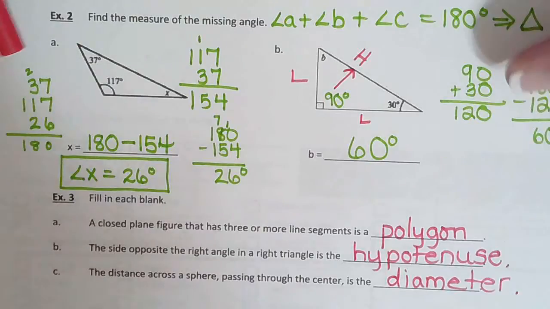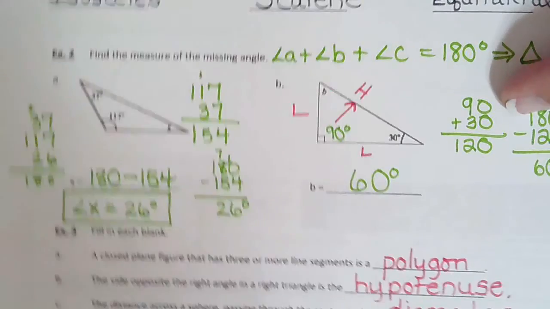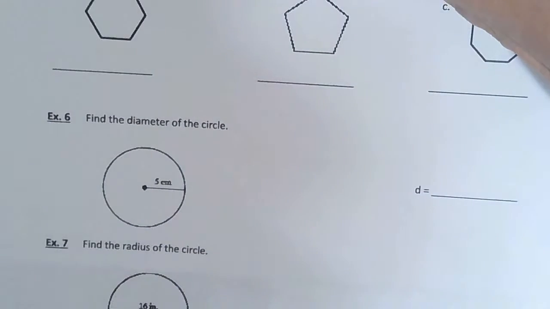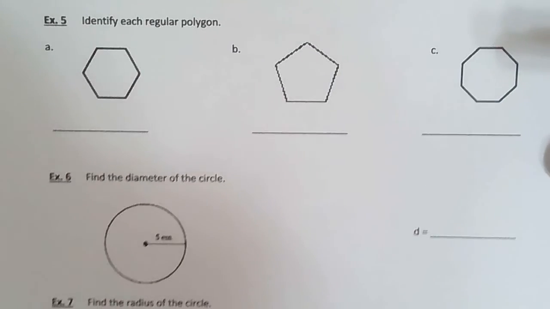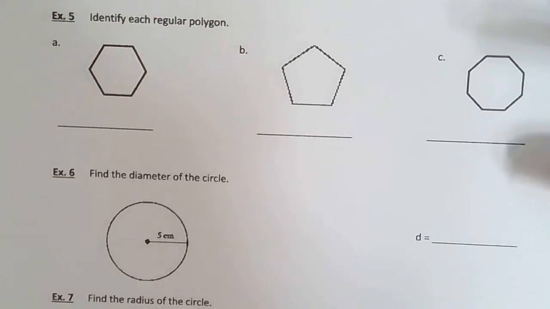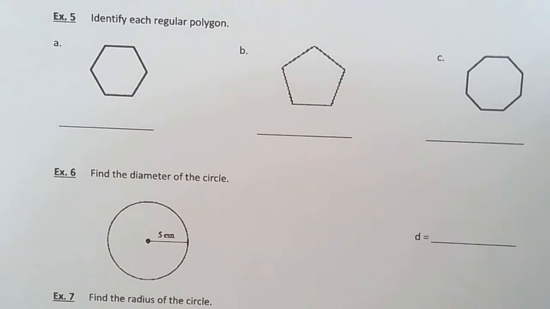Okay, let's go ahead and look at the back page. So identify each regular polygon. So this is, I think it's page 5.